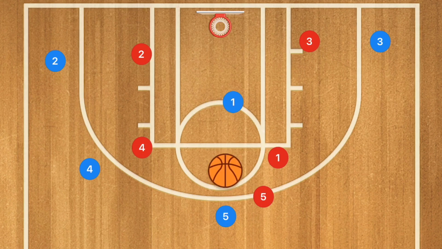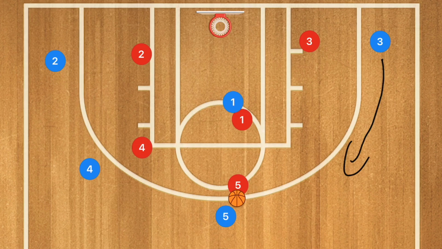Now, if he's not open and players are playing really tight defense, we now have player 3 popping up towards that free throw line extended. Player 1 is going to be then popping out.